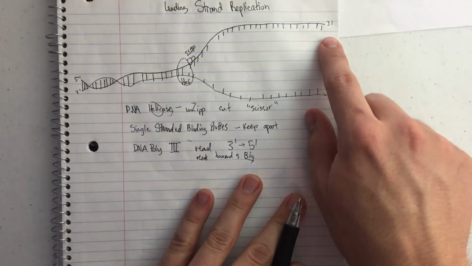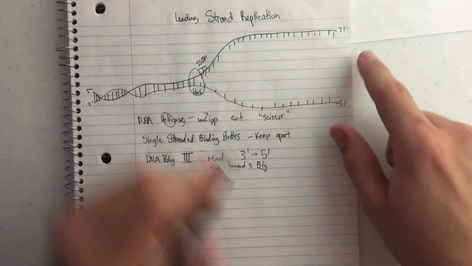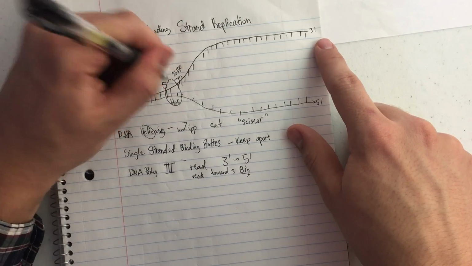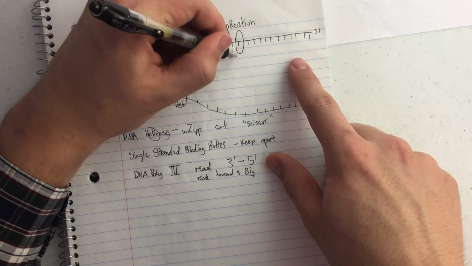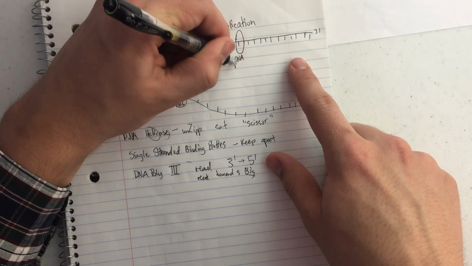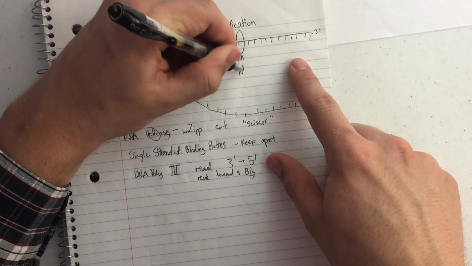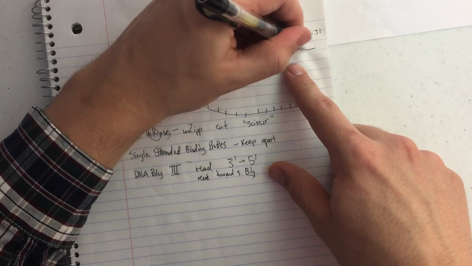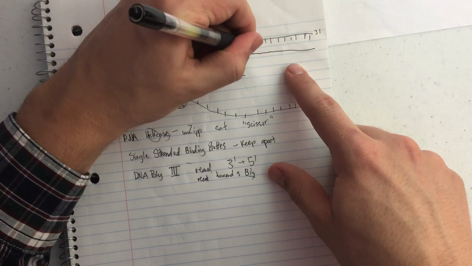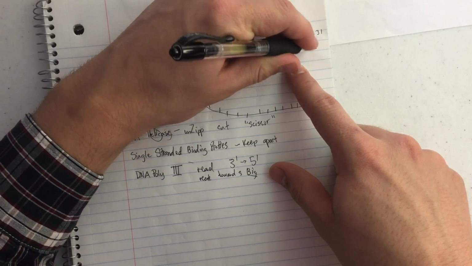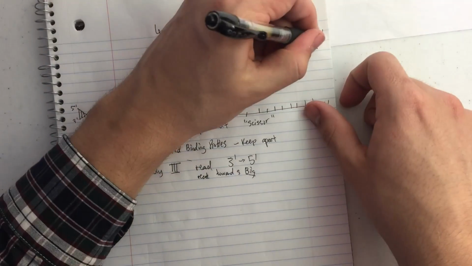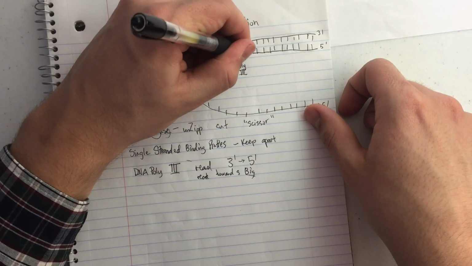And so here I have my 3' end. Down here, if we follow the thing, my 5' end, so 3'. I know it's going to be 5' right here. And so my DNA polymerase is going to be, I'm going to put them right here. So DNA polymerase, or poly 3, is right there. And so he's going to be putting on the bases here. And so as he's putting on the bases, he's building a 5' to 3' strand.